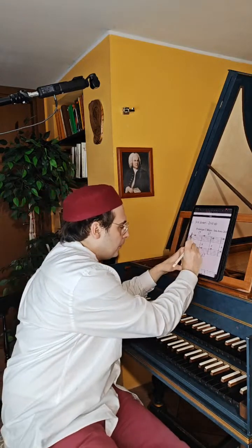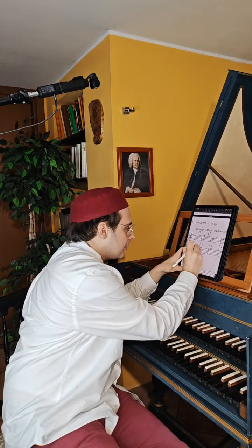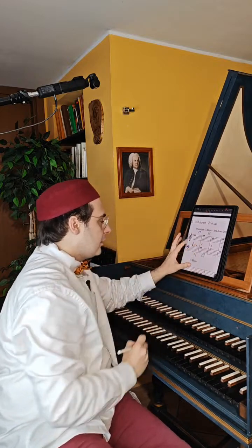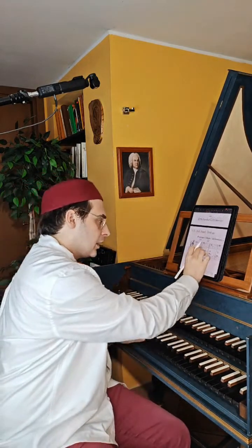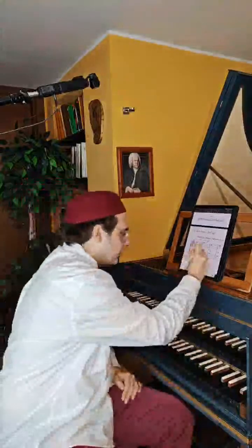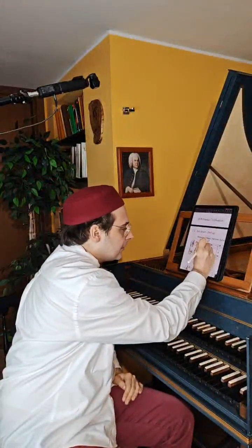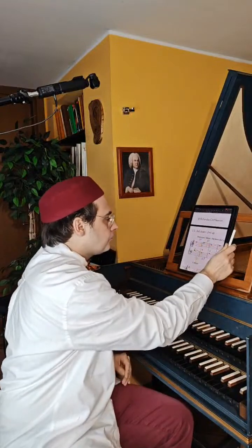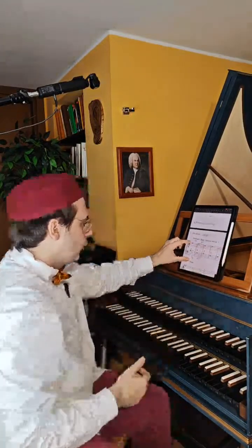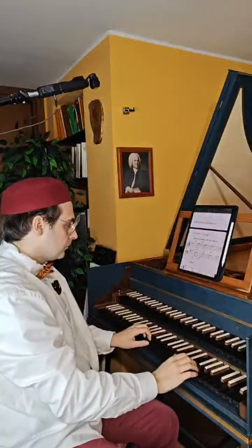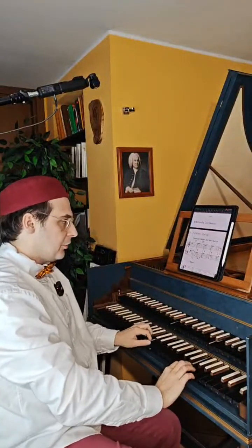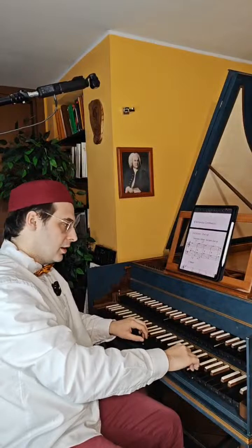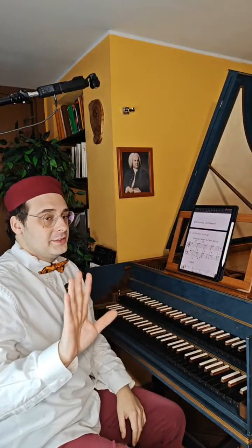This way, I will put this diminution: fa, sol, fa, mi, re. So with the keyboard tone and a passing tone this way, and we'll do the same in the other voice. And so we get this 3, 6, 3, 6, 3. Remember, this is very important.